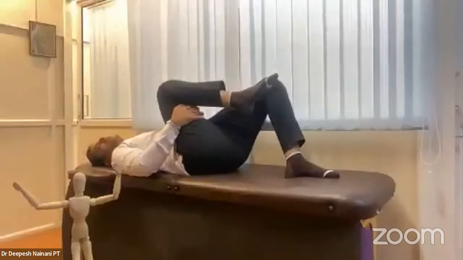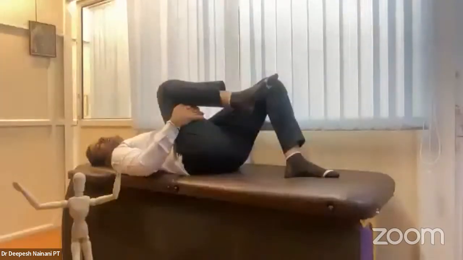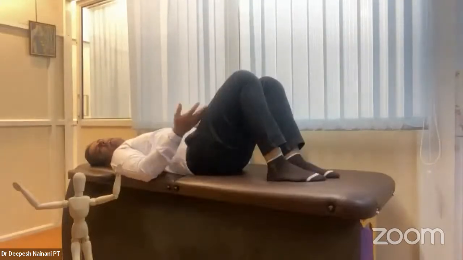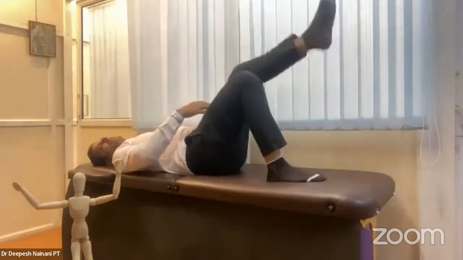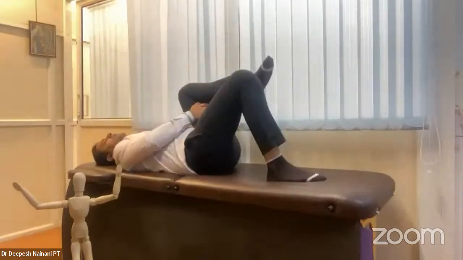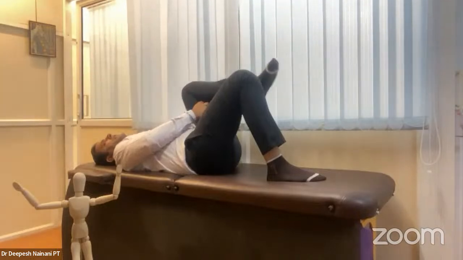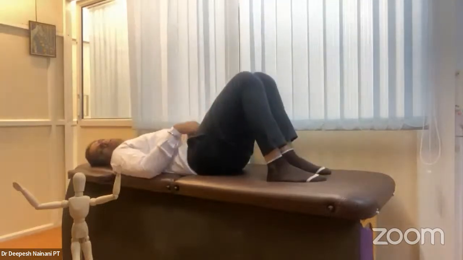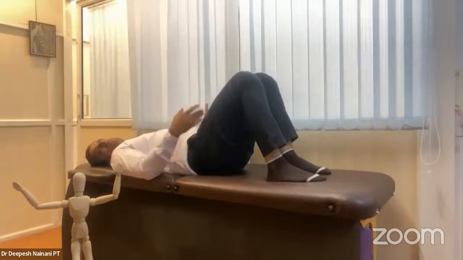Hold it for 10 seconds. 1, 2, 3, 4, 5, 6, 7, 8, 9, 10. This is for right leg. Same with the other leg. 1, 2, 3, 4, 5, 6, 7, 8, 9, 10. It was for other leg also. This is for back area plus hip area.